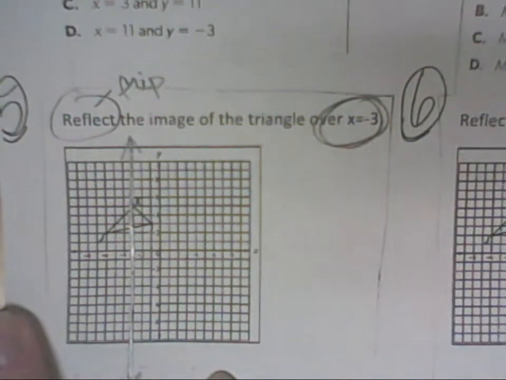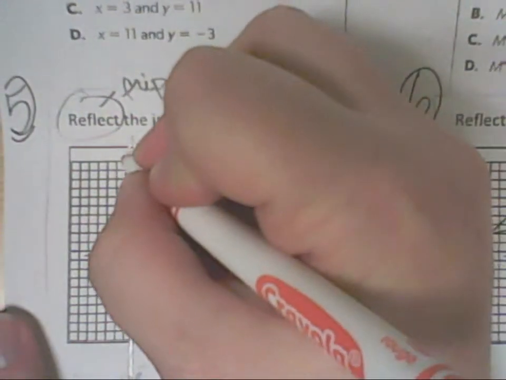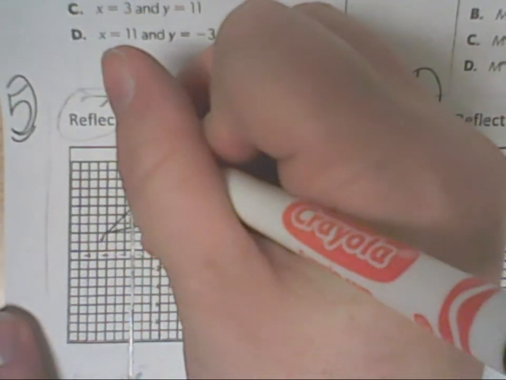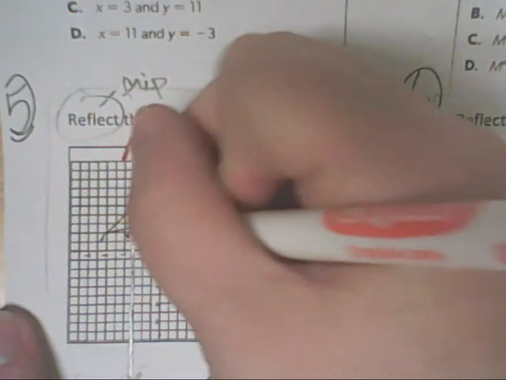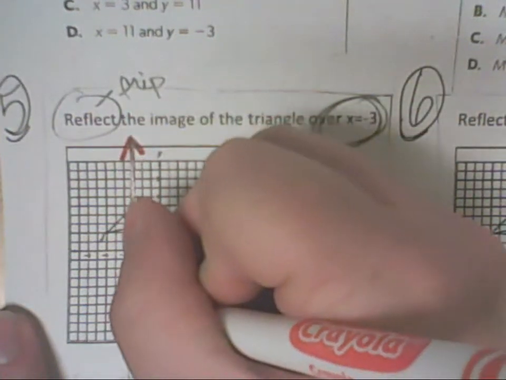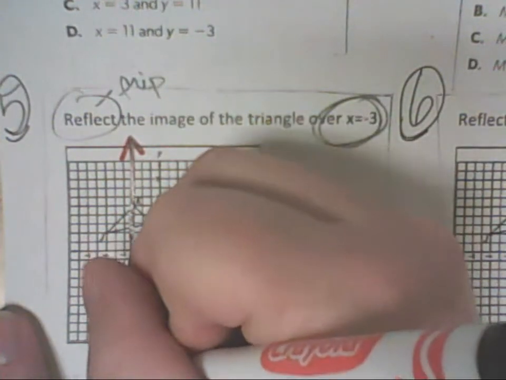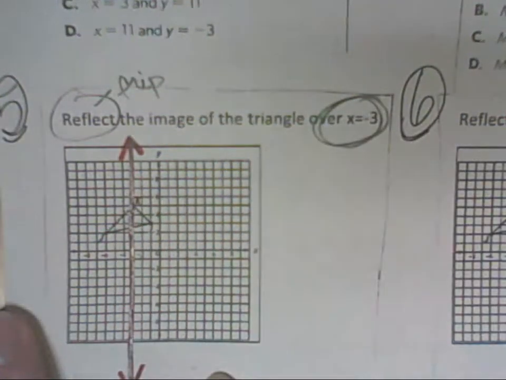And if you want to make that stand out a little bit more, you can do that with a marker or a highlighter. You are allowed to use highlighters on the day of a STAR test or any test in math. Okay, so this is my line of reflection. This is my mirror. All right, stay with me.